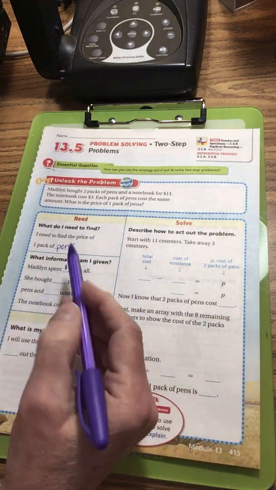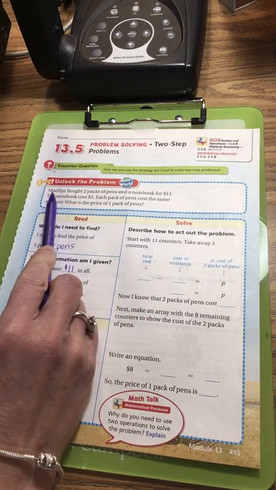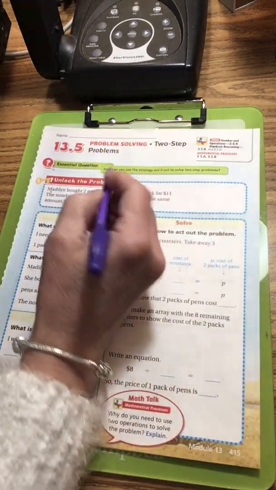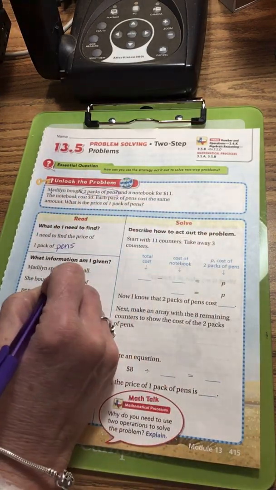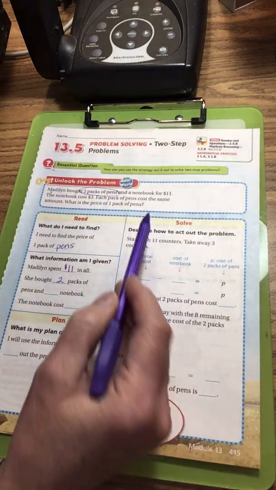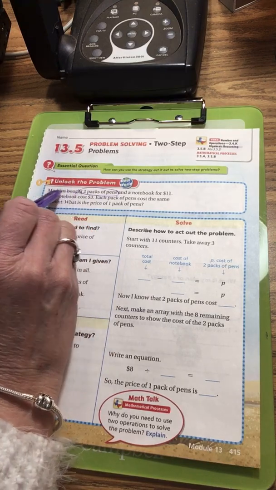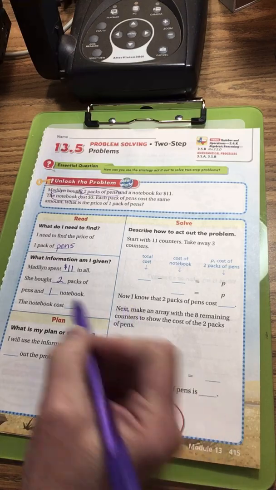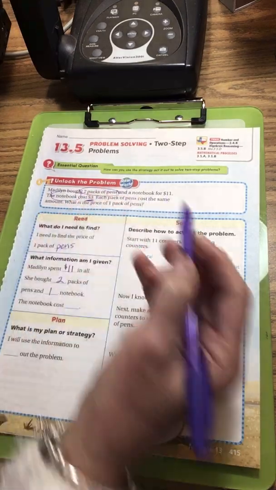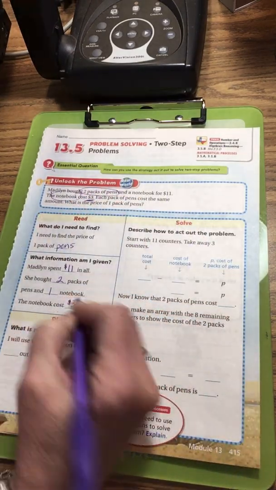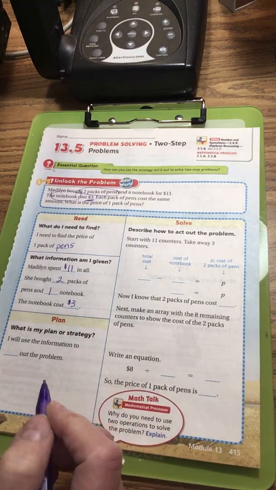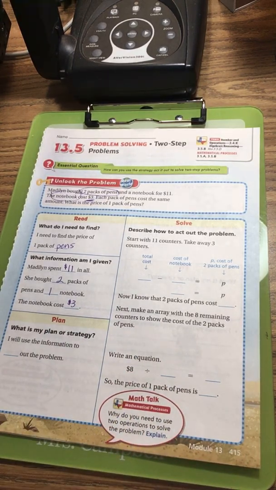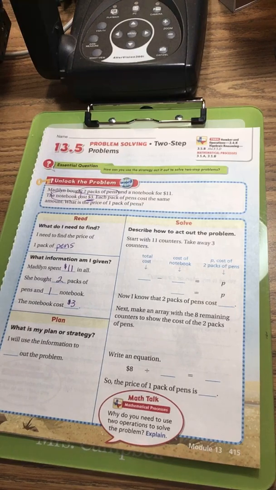How many packs of pens did she buy? Read the first part. Madeline bought what? 2 packs of pens. And how many notebooks? It says notebook. So how many did she buy? She bought 1. And the notebook cost how much? $3. All right. So what is my plan or my strategy? Well, what I can do is I can kind of act it out by drawing it out or doing different steps of the problem at the same time, right?